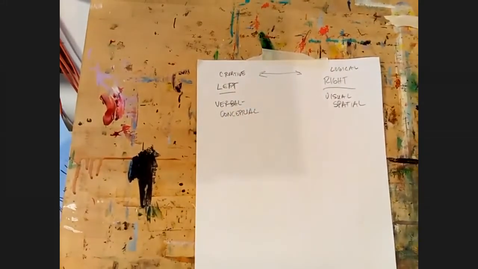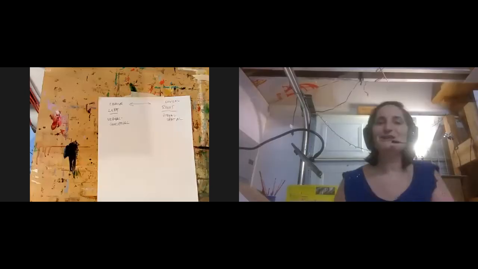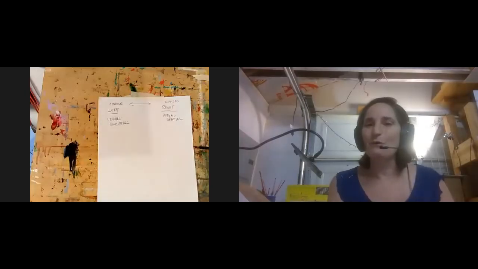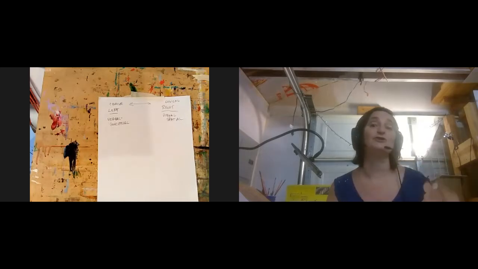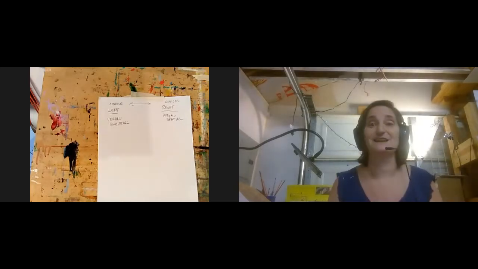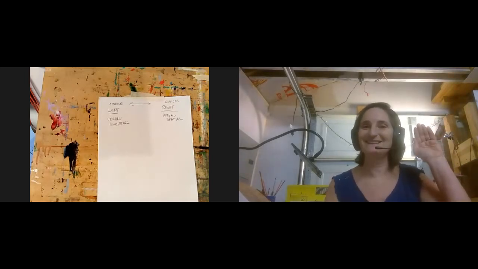So verbal conceptual is what we're all in from the moment we're born, learning to talk, learning our language. Verbal conceptual is learning that words are attached to concepts. And so you have to have a picture in your mind of what a thing is so that you know what it is we're talking about. So here's a classic example. This is my hand. This is my head, right?